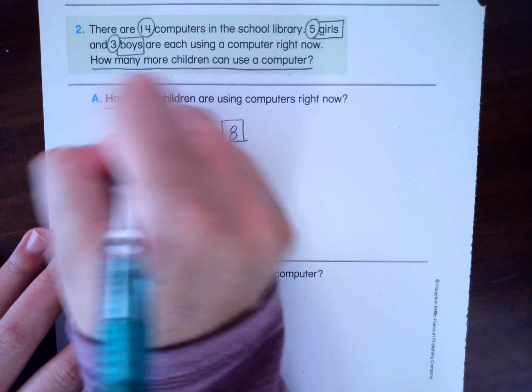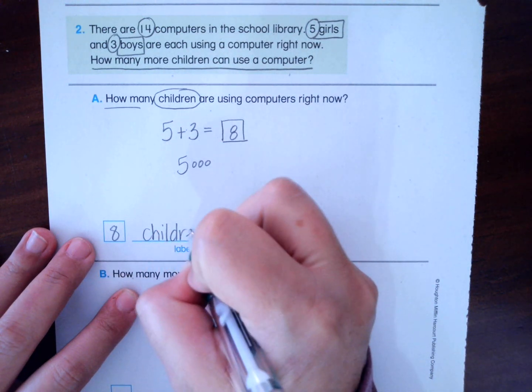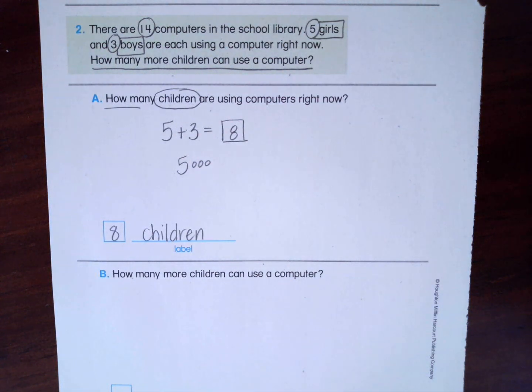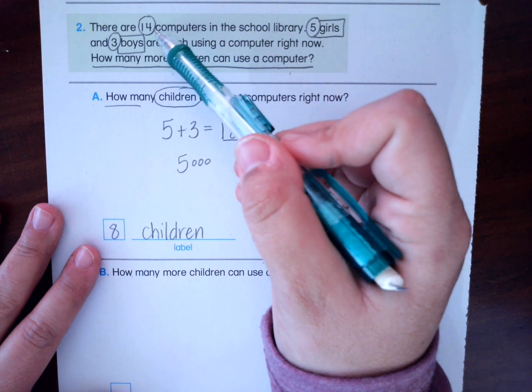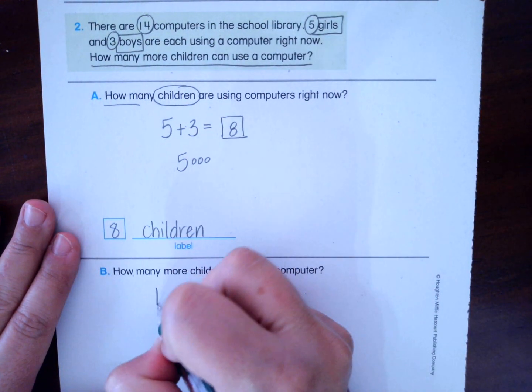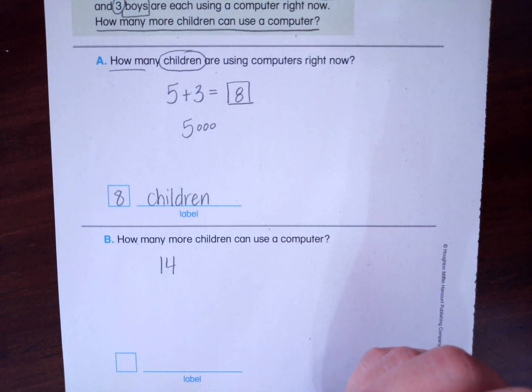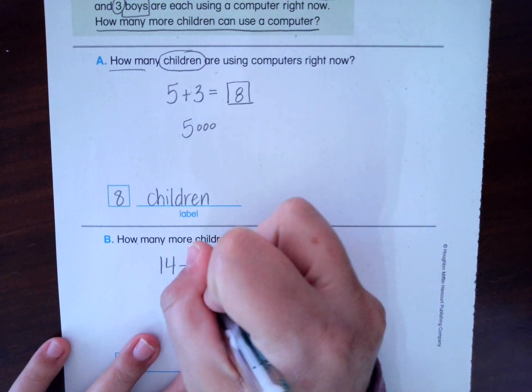So how many children? So 8 children are using computers right now, okay? But my question is how many more children can use a computer? Basically, how many empty computers are there that other children can come in and use? Well, I know that there are 14 total computers. I know that 8 are being used. So if I have the number 14, if 8 are being used, is that going to be a minus or a plus? That's going to be a minus.